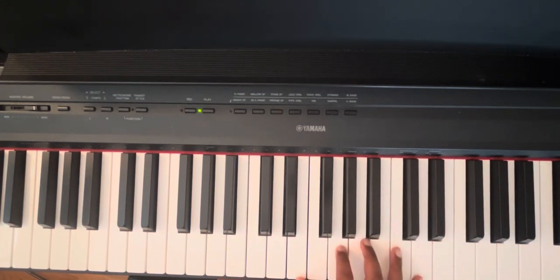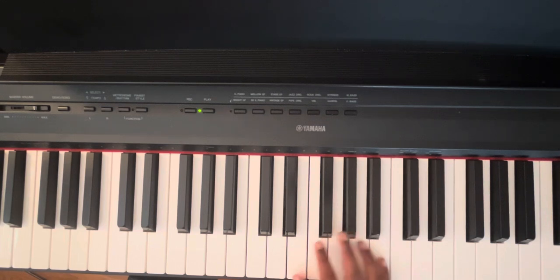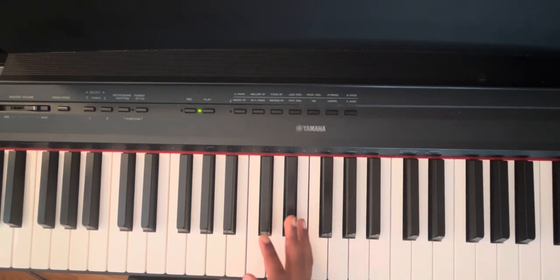Now we'll move on to the E key, which is right next to D. It's on the end of the black keys. So C is at the start and E is at the end. You could remember it as E for end.